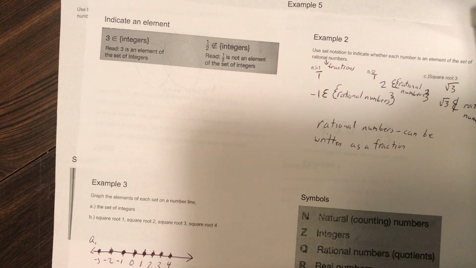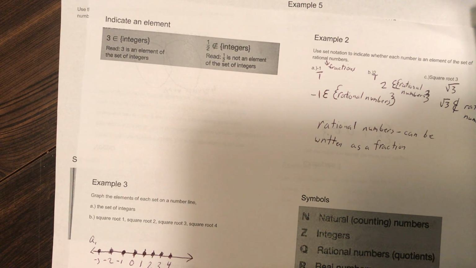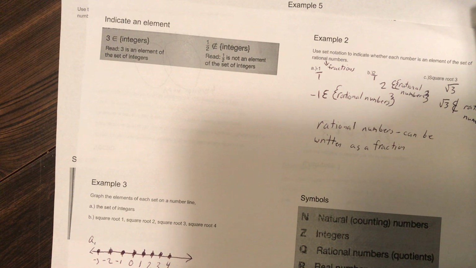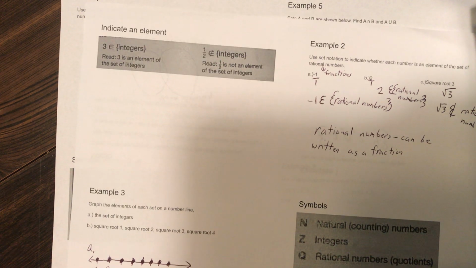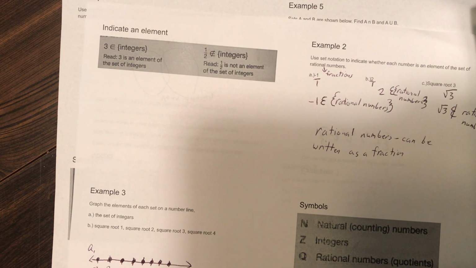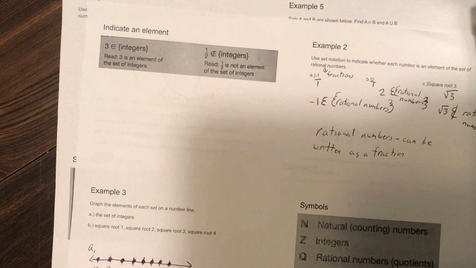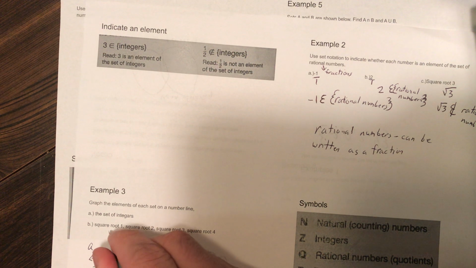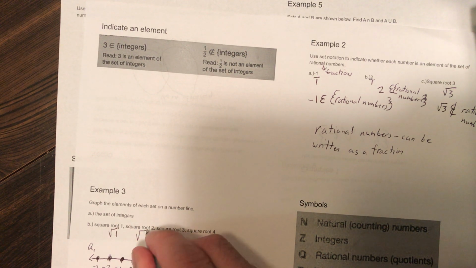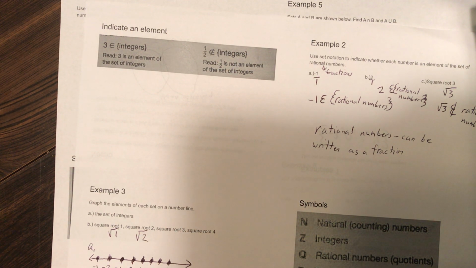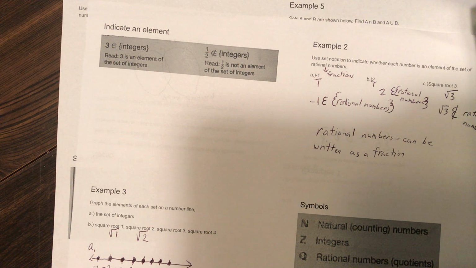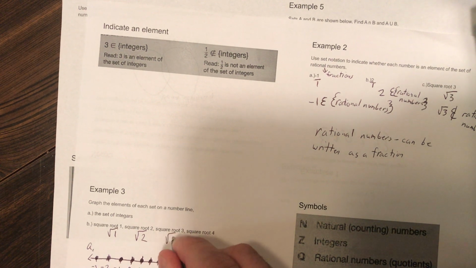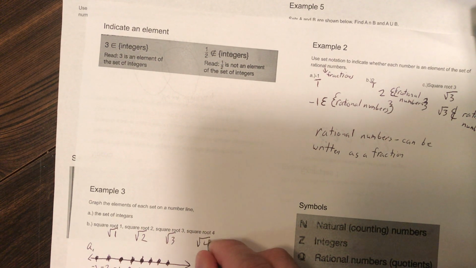Now, B, we'd have to have the square root of all these. Well, the square root of 1 is 1. So square root of 1, square root of 2, which is actually 1. So we got a point there. You have square root of 3, and you have the square root of 4.